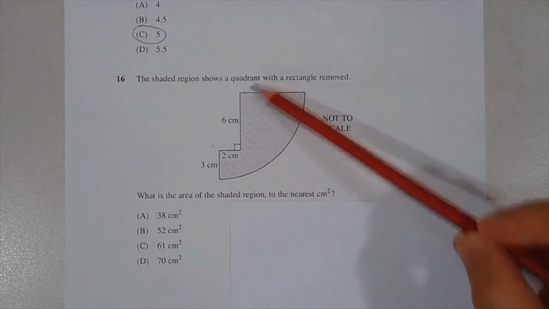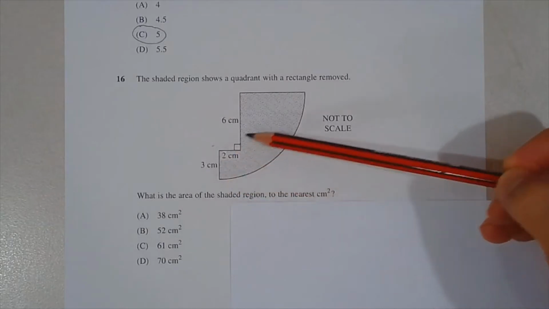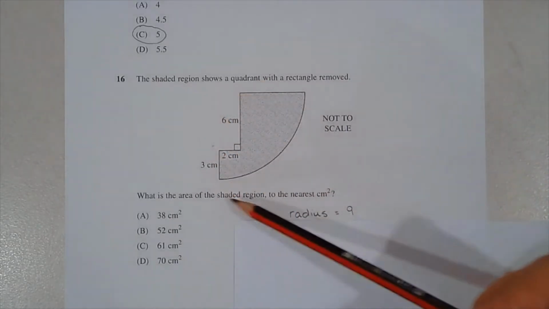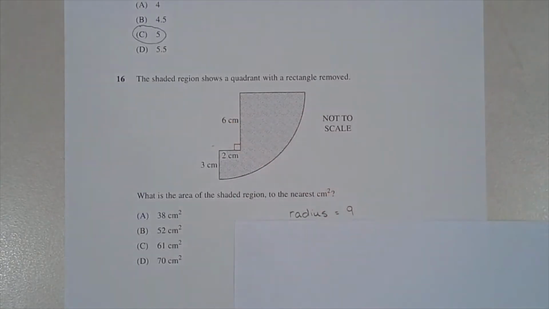Now recall that a quadrant is 1/4 of a circle, and the area of a circle is pi r squared. So the area of a quadrant is 1/4 multiplied by pi r squared. But before we consider the area of the quadrant, we need the radius of this quadrant. And the radius of the quadrant is 3 plus 6, which is 9 centimeters. Now, to work out the area of this composite shape, we work out the area of the quadrant, and then we take away from that the area of the missing rectangle.